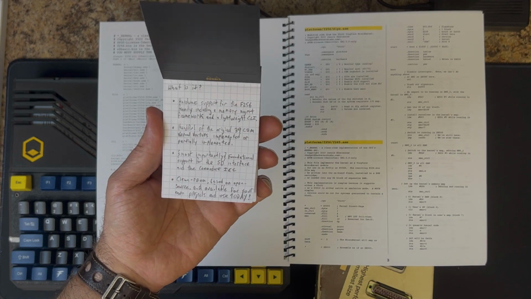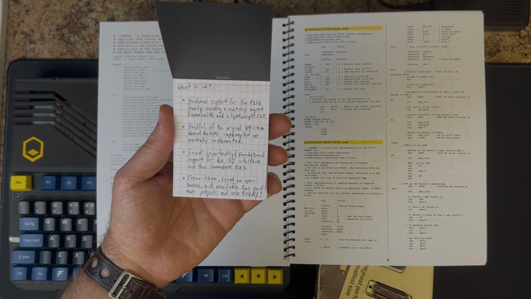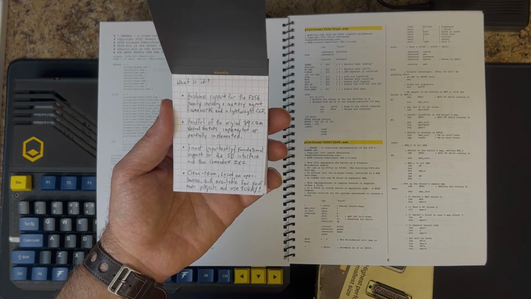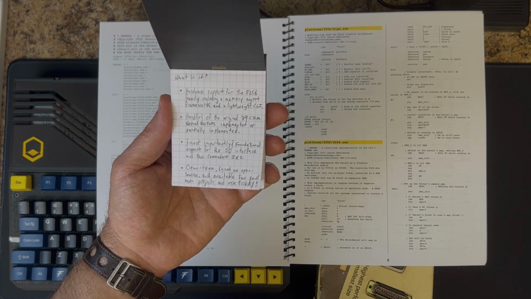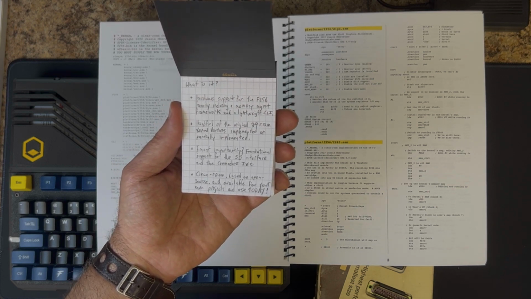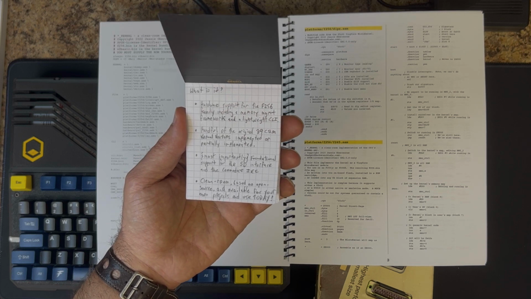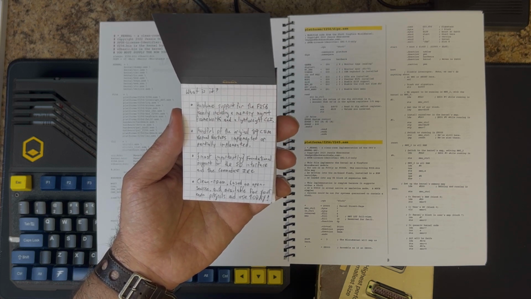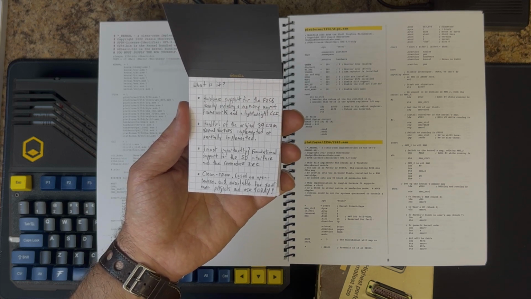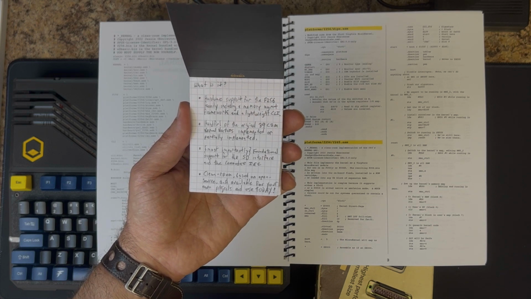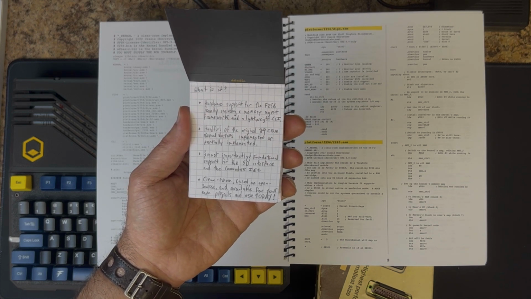What it is, well, it's hardware support for the F256 family, including a memory management framework and a lightweight CLI. It's not necessarily complete from a CLI perspective, but the beginnings are there, and most importantly, the jump table of commands, defining commands, is all there. So it's easy to extend.